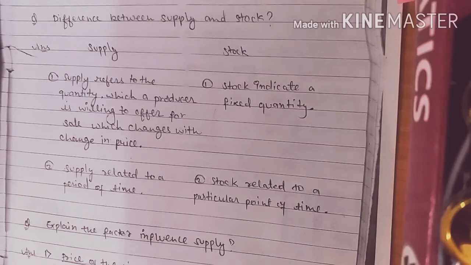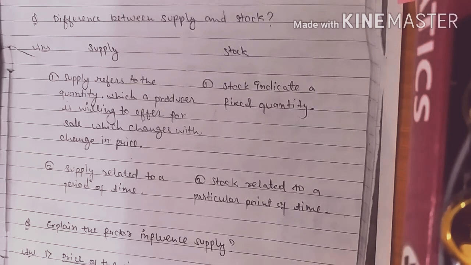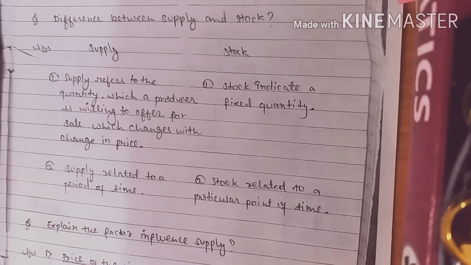This is just a small difference. It can come in 1 or 2 marks. It is generally not asked in the paper, but why should we take risk? So you can learn the definition of supply from here.